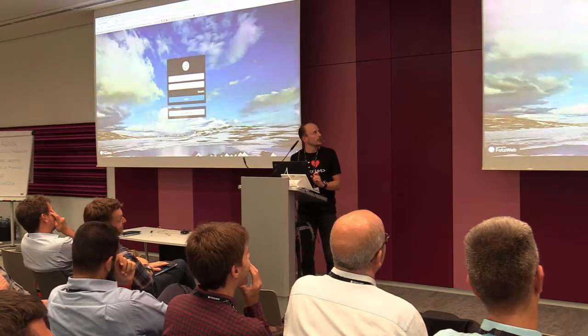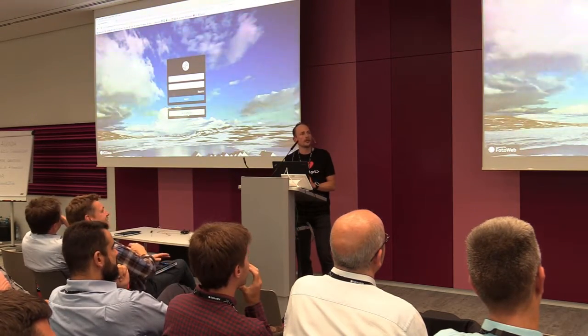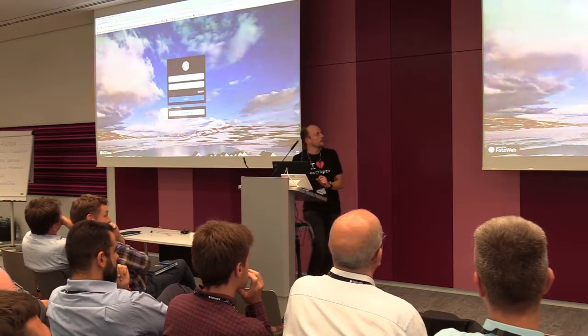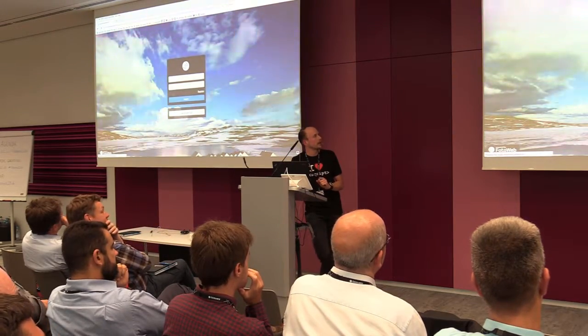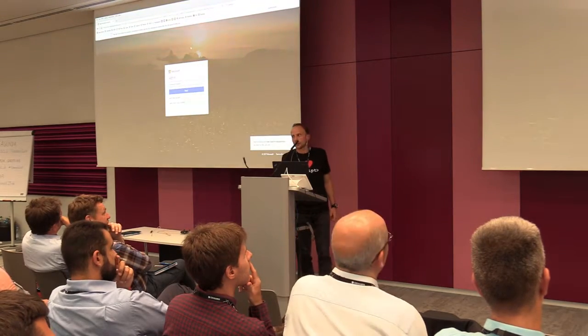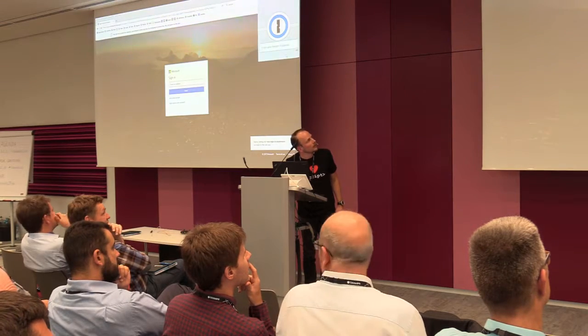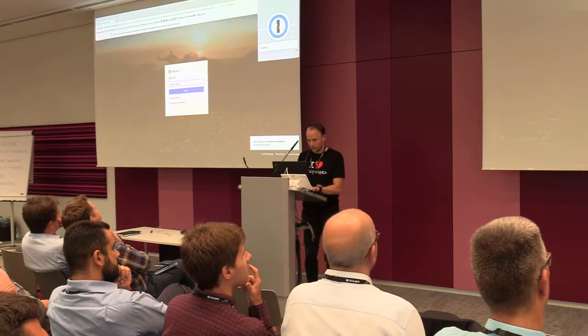Or if I don't want to have my own user database on my FotoWeb server, I can use other authentication providers that I've set up. Like, for example, I can log in with Azure AD. So if I press this button, I get to Microsoft's login page, and I can use my password manager.